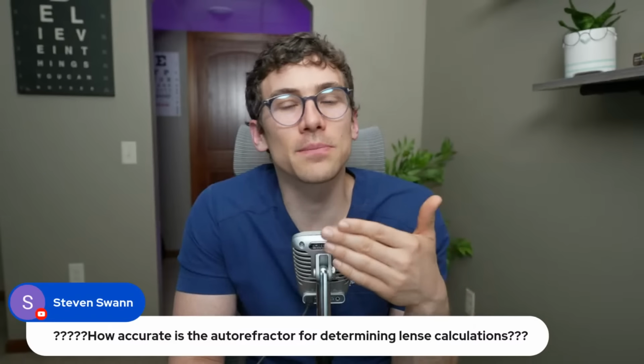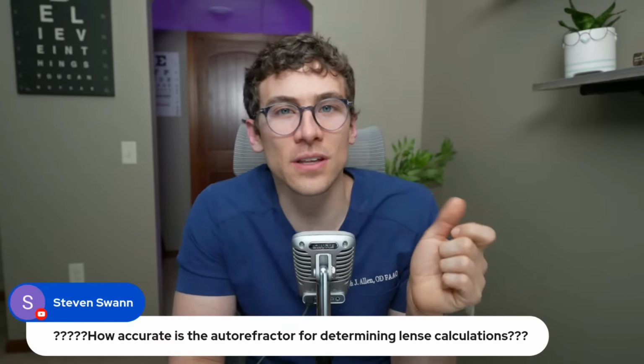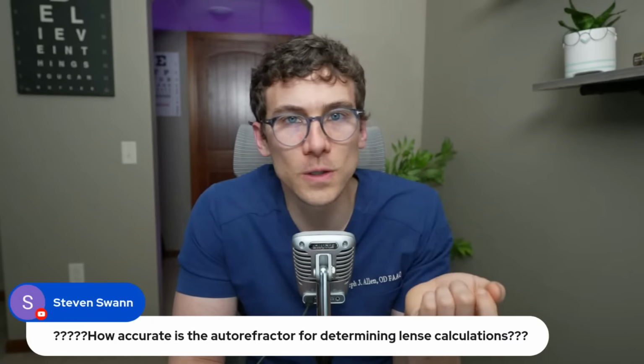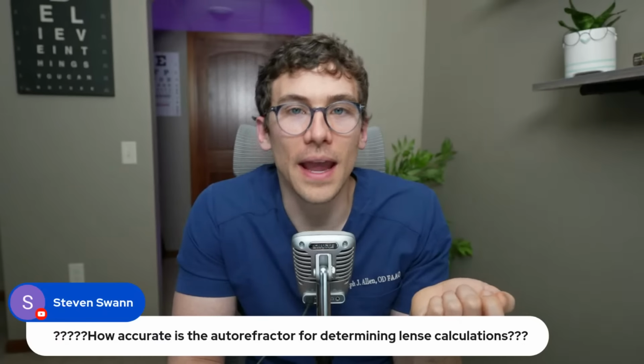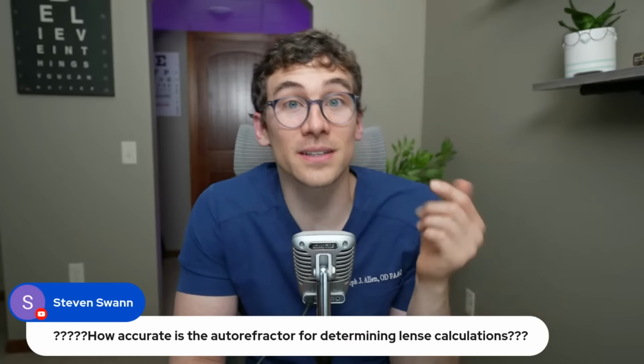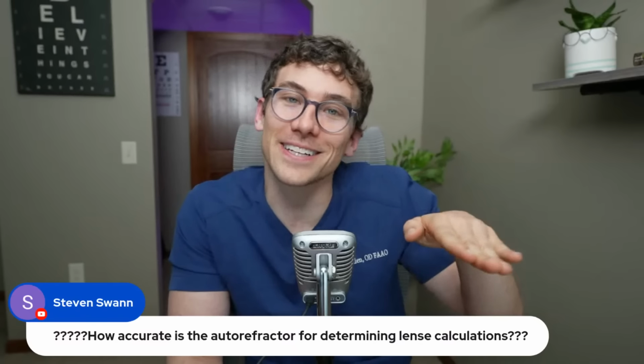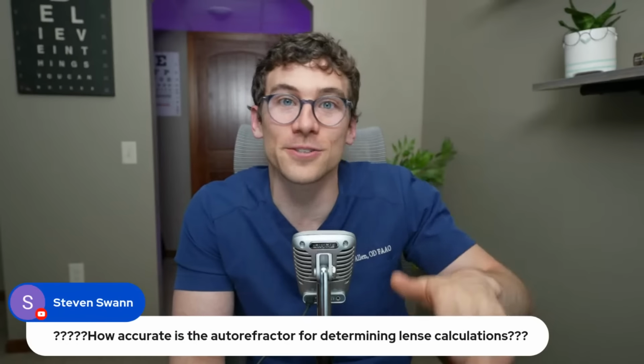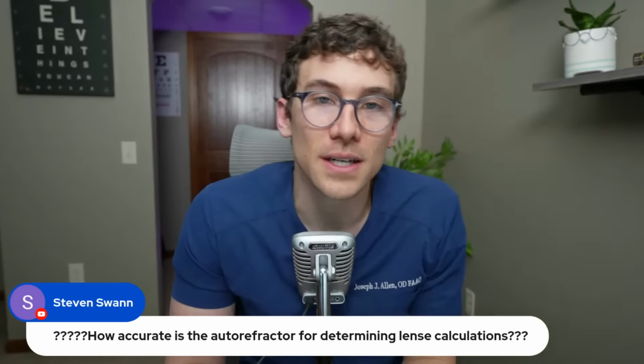It usually takes multiple measurements very quickly and gives us an average. It's also something that I've seen faked and fooled, especially by young children and from advanced cataracts, because the light has to pass through that cataract. And if your cataract is really dense, that autorefractor reading is really tough.